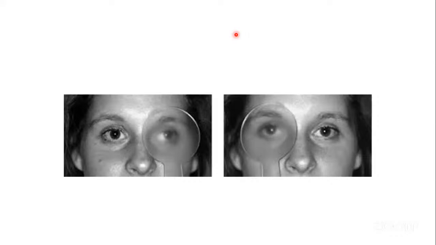DVD also has two types clinically. One is called latent DVD, which appears only after covering the eye. The other type is manifest DVD, also called spontaneous DVD, which appears even if we are not covering the eye.